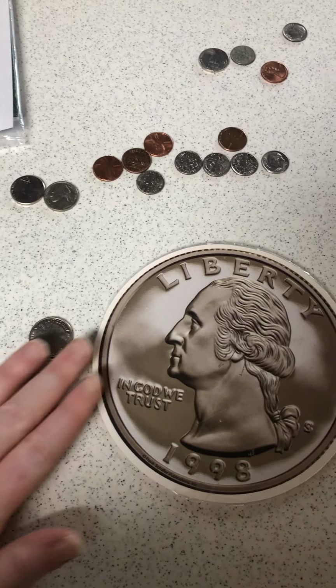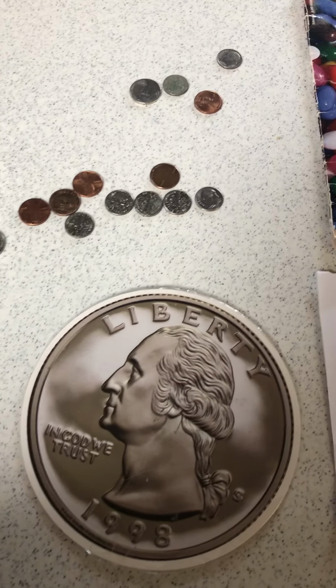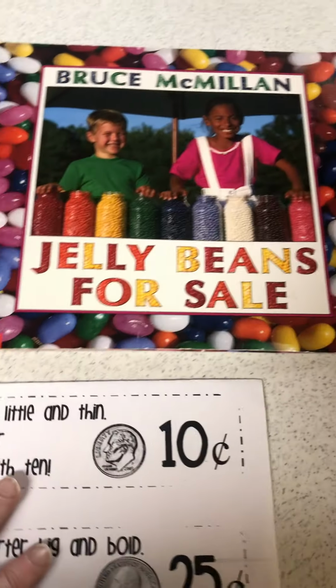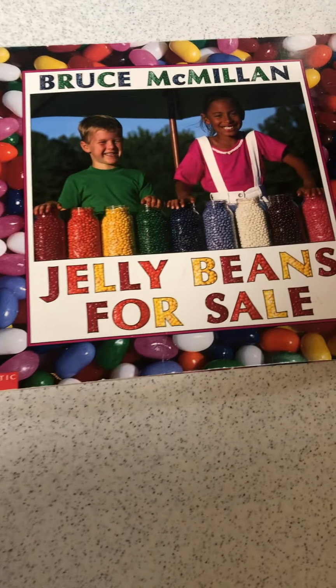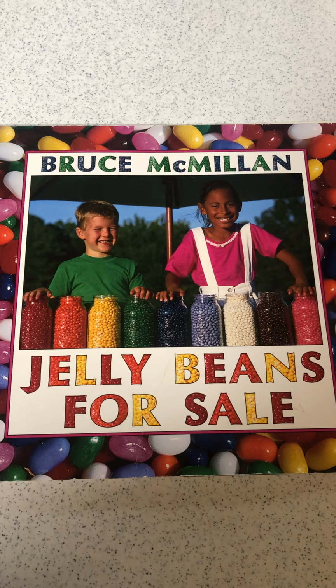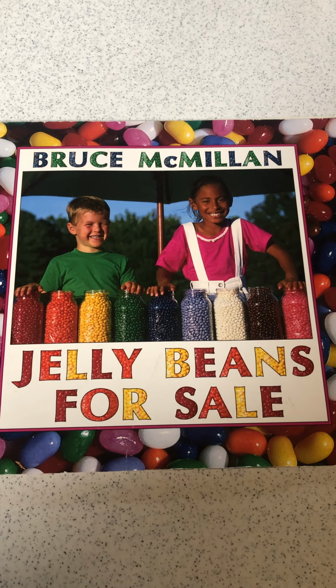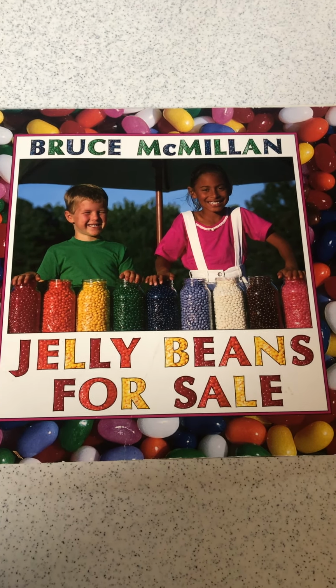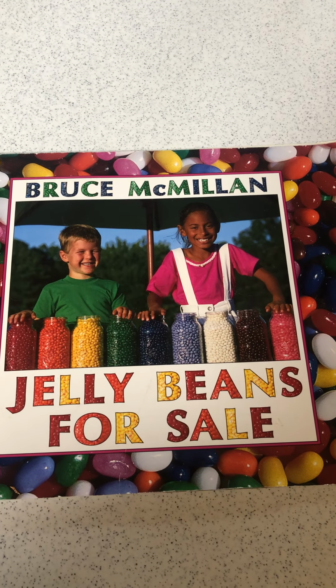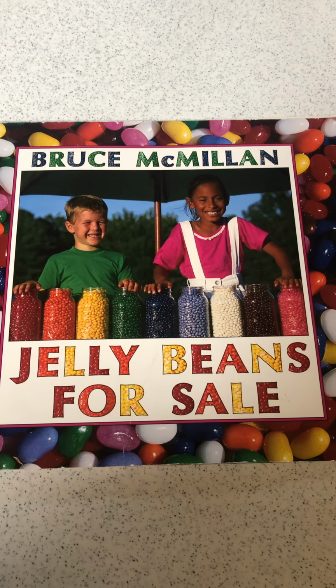That's pretty cool. Now that we've seen all 4 coins that we're going to be studying, and we learned a poem for each one, I'm going to read you a book. The book is called Jelly Beans for Sale. And then after we read the book, we're going to sort some coins. We're going to sort them by their name and by their value, how much they're worth. But first, let's explore this great book.